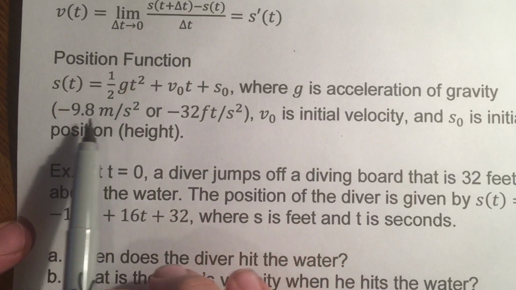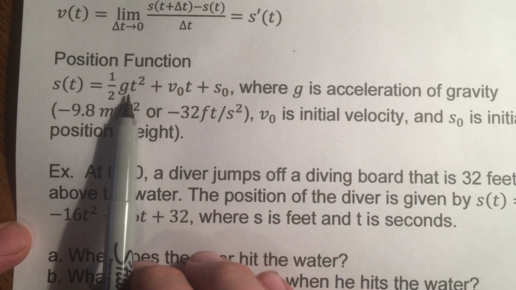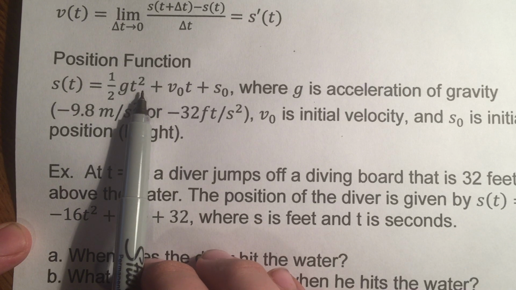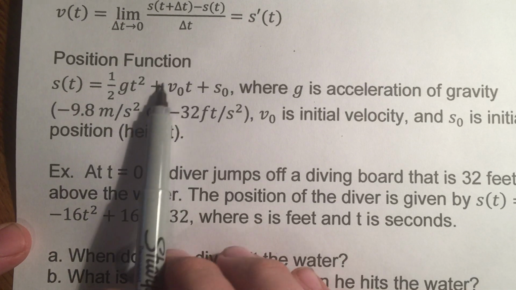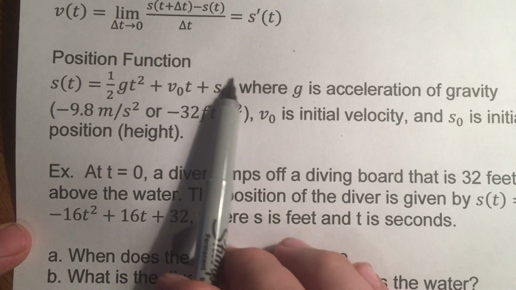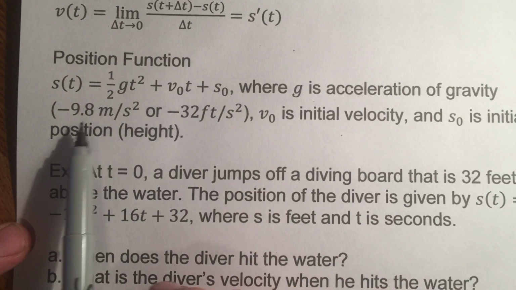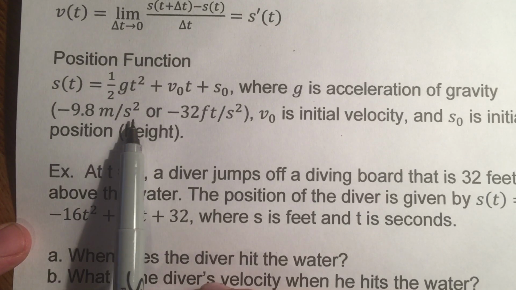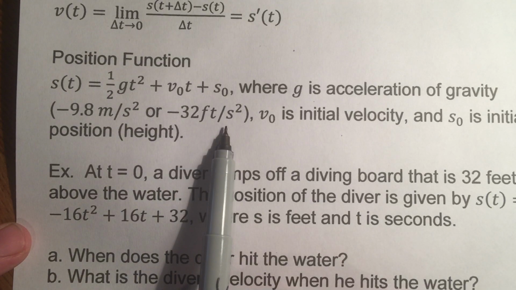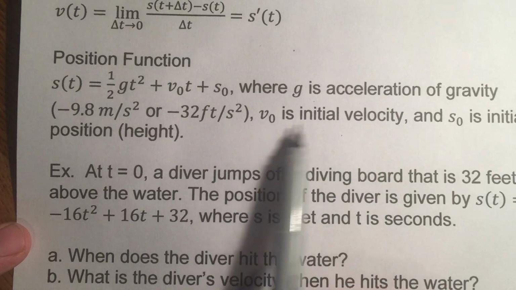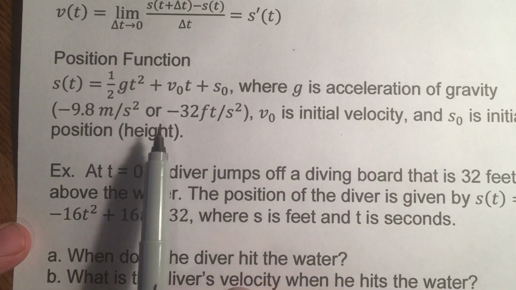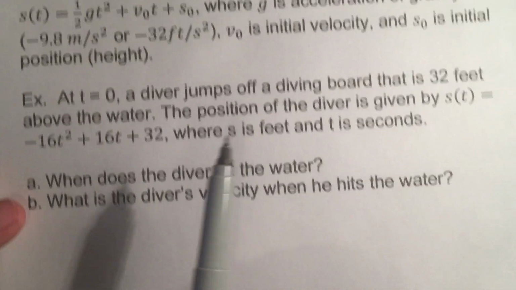So as far as position goes, a lot of times you're going to start with this. It's a half of gravity times t squared plus the initial velocity times time plus the initial position. So if you've taken science classes, you'll know that gravity is either 9.8 meters per second squared or negative 32 feet per second squared. Again, v naught is the initial velocity, s naught is the initial position. So in other words, your height that you're starting at.